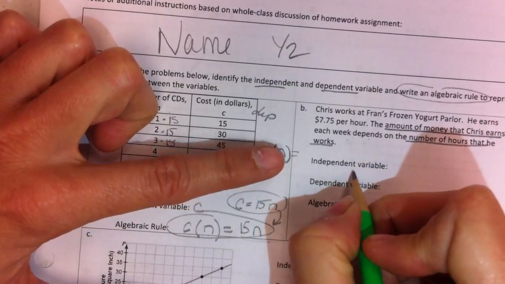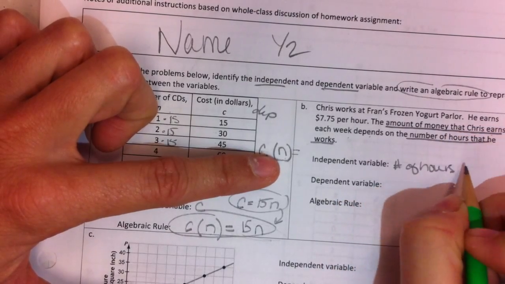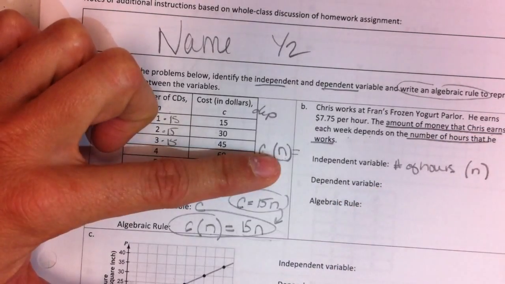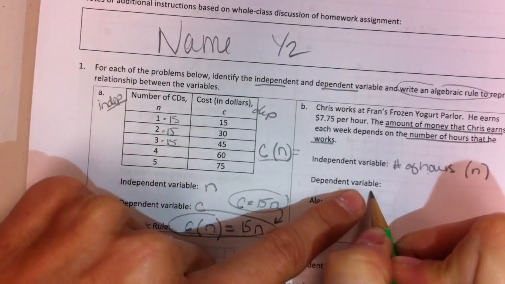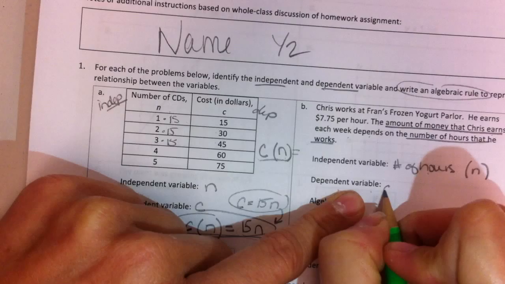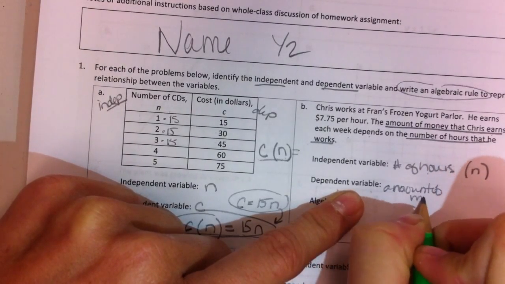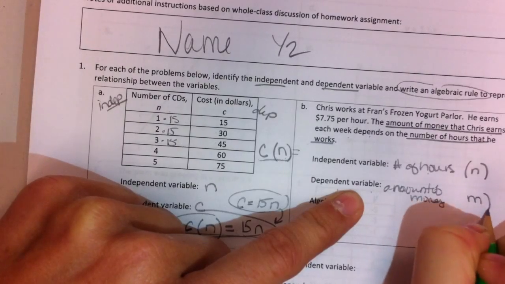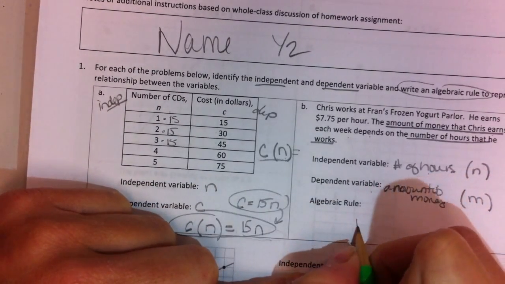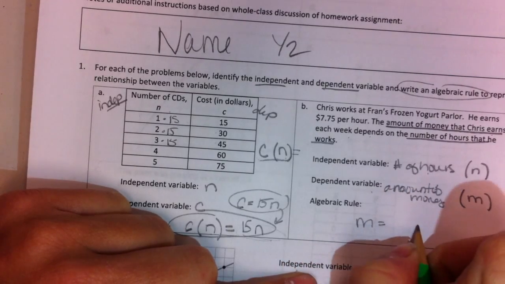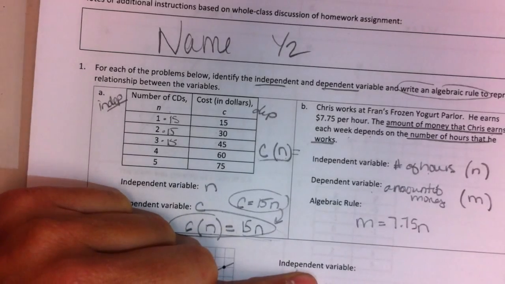So the independent variable, the guy in charge, is number of hours. Let's call him n. The number of hours decides or tells the dependent variable what to do, and that's the amount of money. We'll say he's M. So my algebraic rule is going to be, well, the amount of money is equal to the number of hours I work times 7.75.